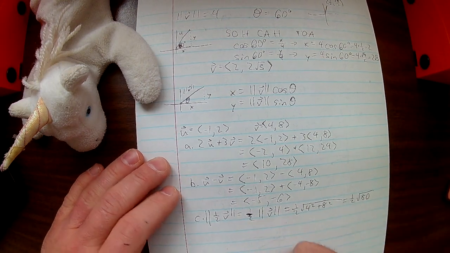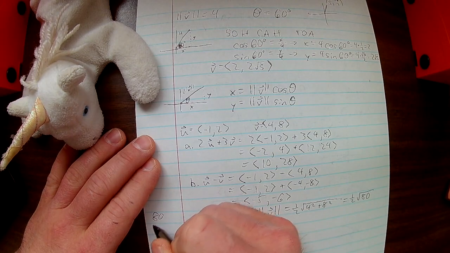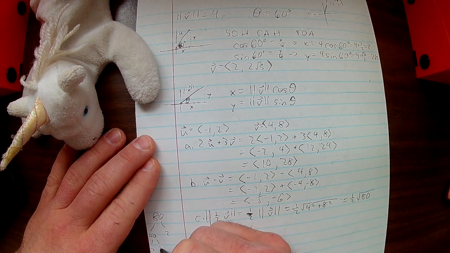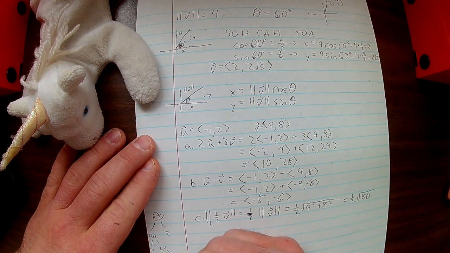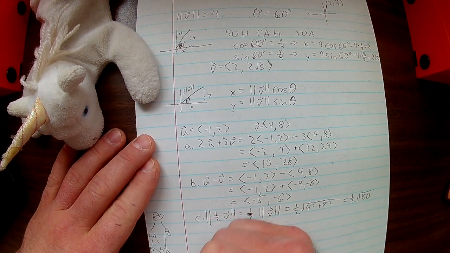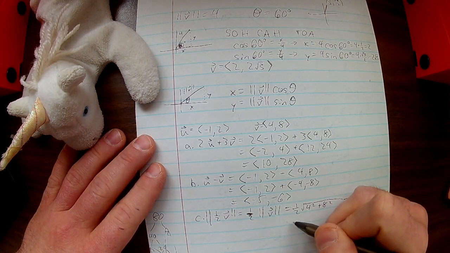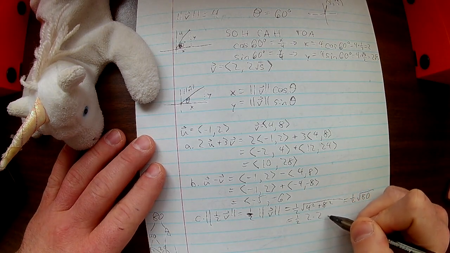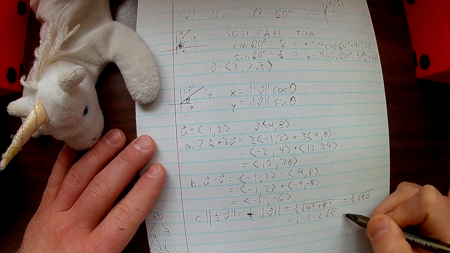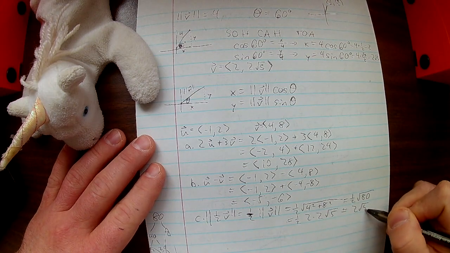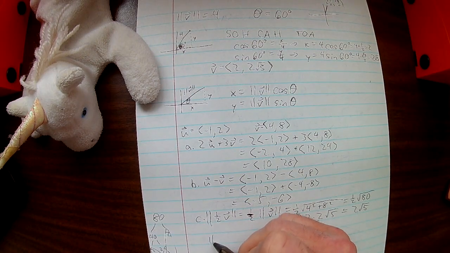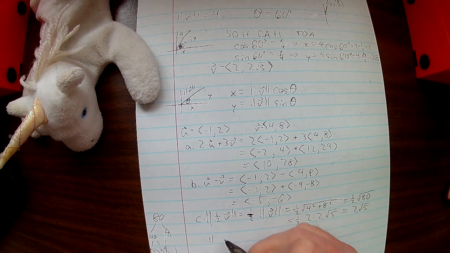Now I have to simplify that. 80 breaks apart into 40 and 2, 2 and 20, 2 and 10, 2 and 5: pair, pair. So this becomes half. We got 2 pairs of 2s, so 2 times 2 root 5, which ends up being just 2 root 5.